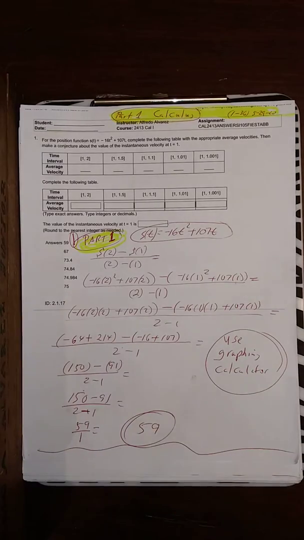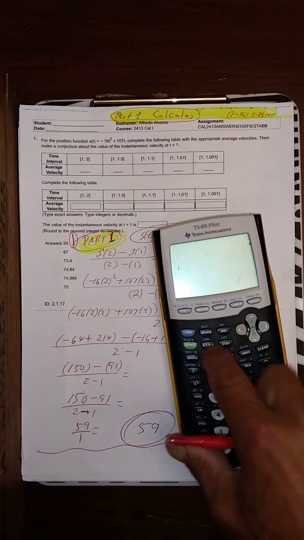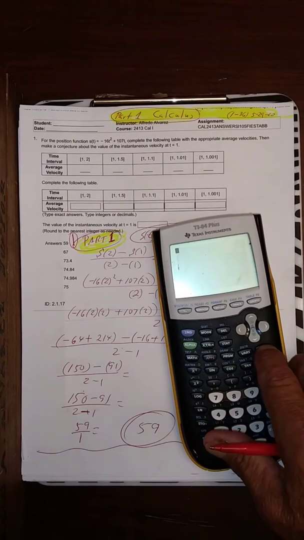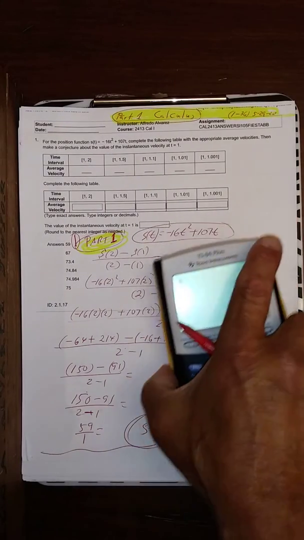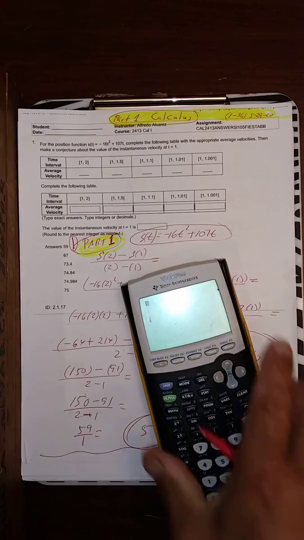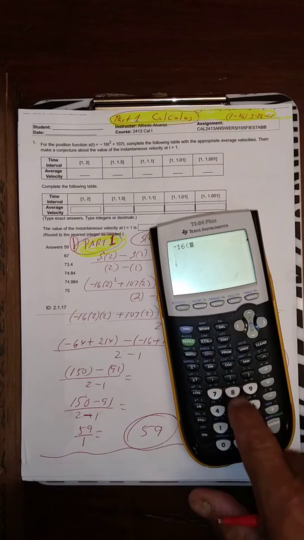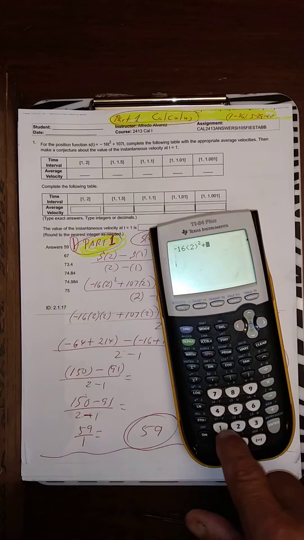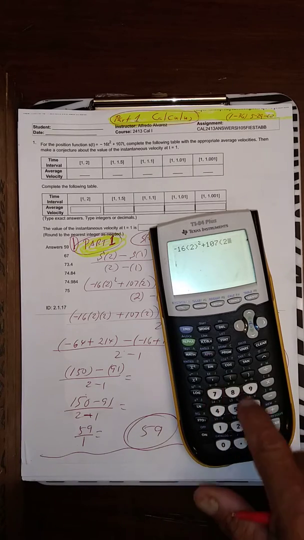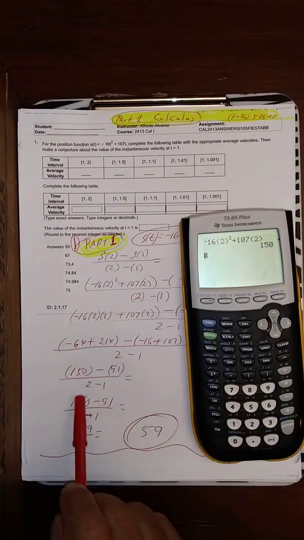Now, the long way. Or, let's do the calculator. Let's hit on, clear. Let's put the same numbers in that formula. So let's start with negative 16 parentheses 2 squared plus 107 parentheses 2. Enter. It's going to give you 150, which is that number right there.